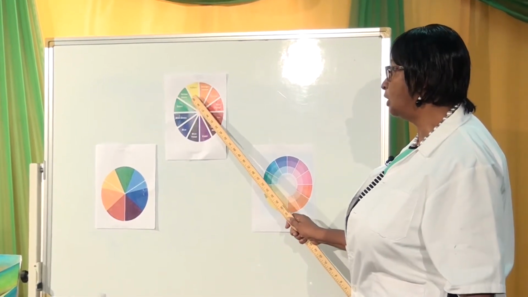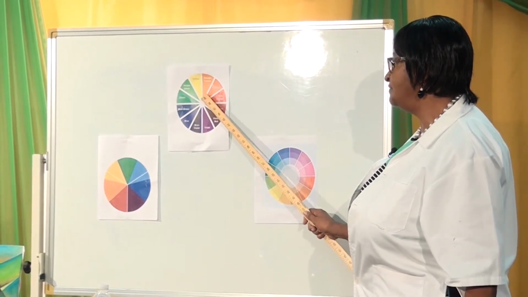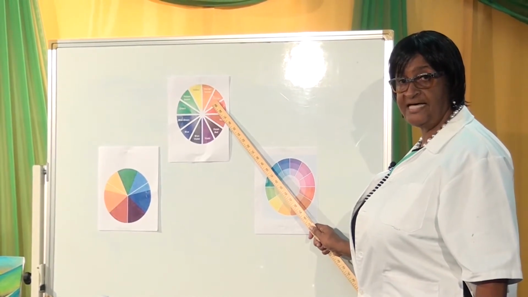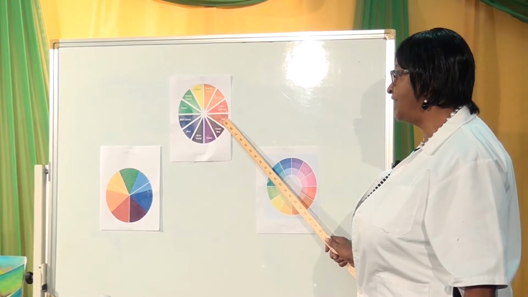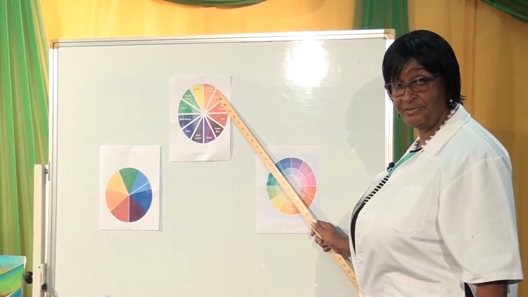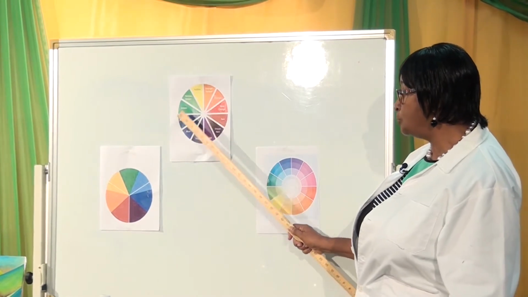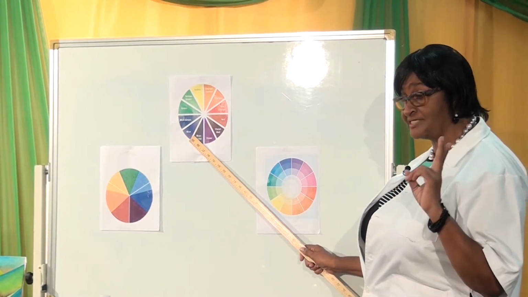So here on the color wheel, you have yellow and red. And in the middle here, you get the color that it gives. So the secondary color from yellow and red is orange. Again, you look from yellow to blue: you take 2 primaries to get a secondary.